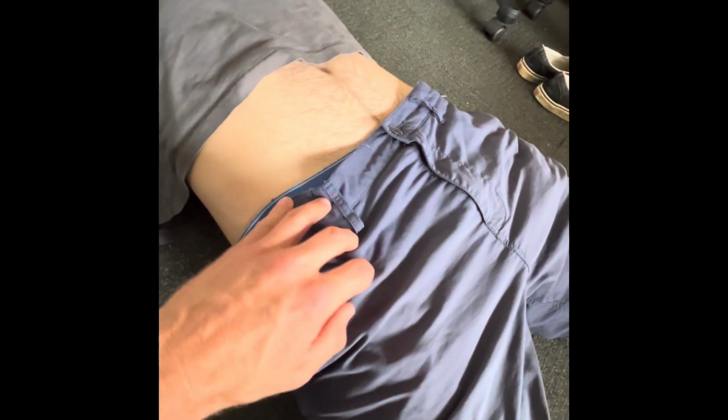Next is the tensor fasciae latae, which is right here on the most lateral part of the leg. And you have the iliotibial band that runs with it down to the knee. The tensor fasciae latae does hip abduction, hip flexion, hip medial rotation, and stabilizes the knee, while the iliotibial band, which connects to the tensor fasciae latae, stabilizes the knee, assisting in hip abduction and supporting the lateral hip and thigh movements.